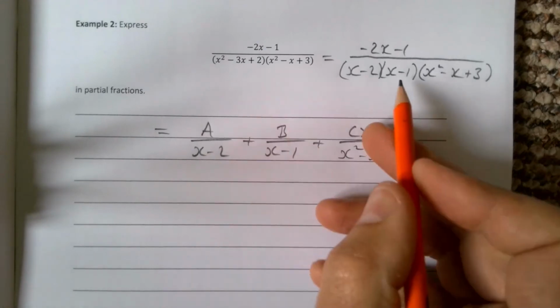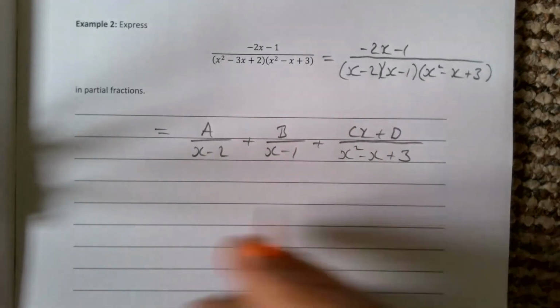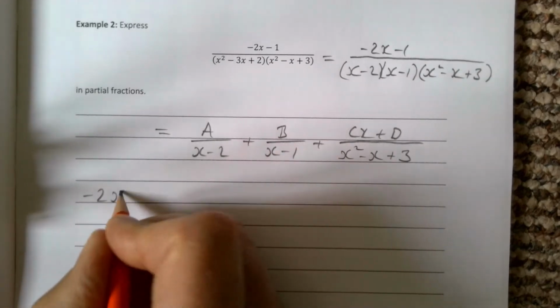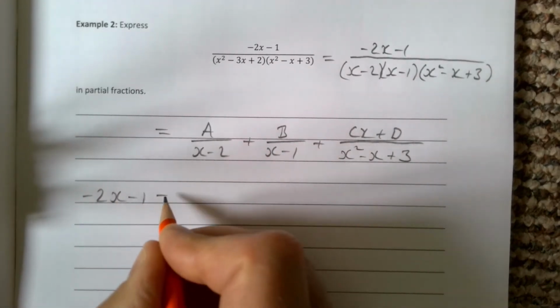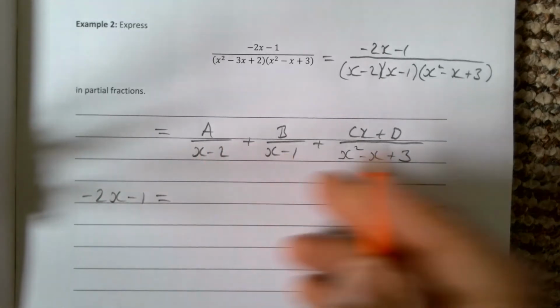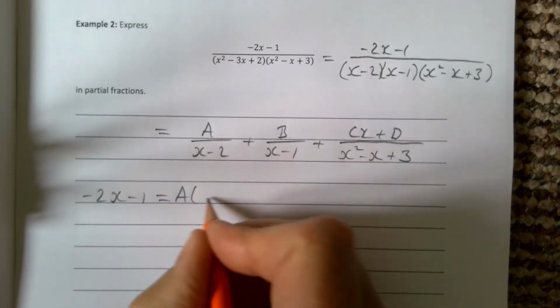Let's leap a few lines. I hope we're at the stage now where we can do this. So we're going to have then minus 2x minus 1, which will be our left hand side. Here on the top we're going to need to multiply our A by this and this. There's a bit of writing here.